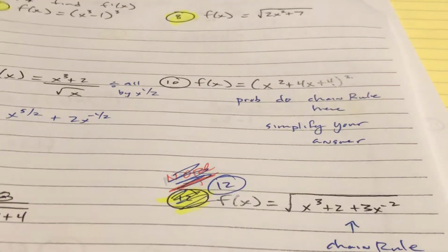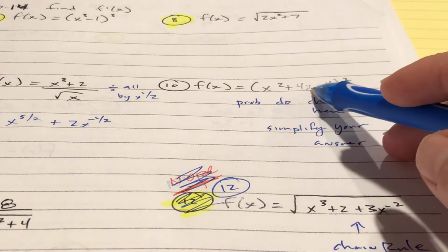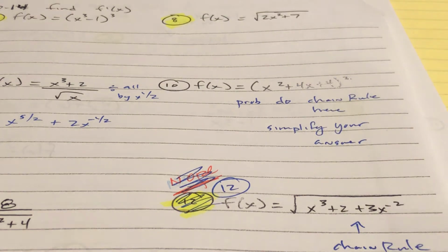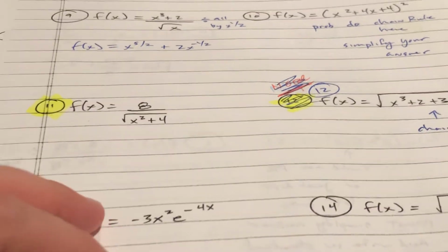For 10, you probably should do the chain rule. That's u squared, so it would be 2u times du dx, and then simplify your answer. You do not want to have to square that because this is 3 by 3, 9 terms. Should have talked about something like 11.